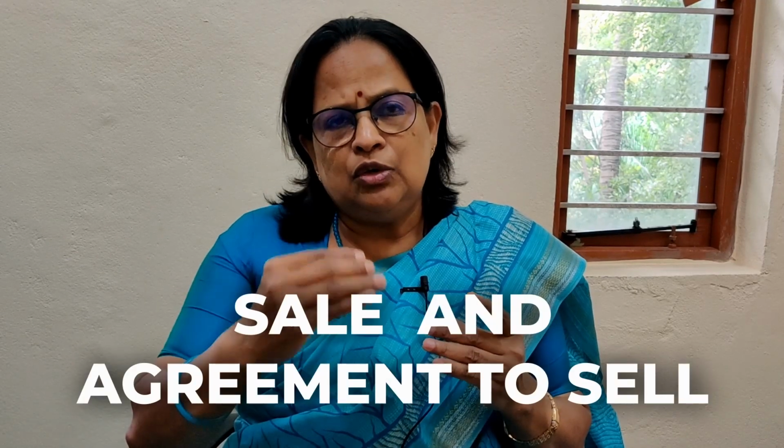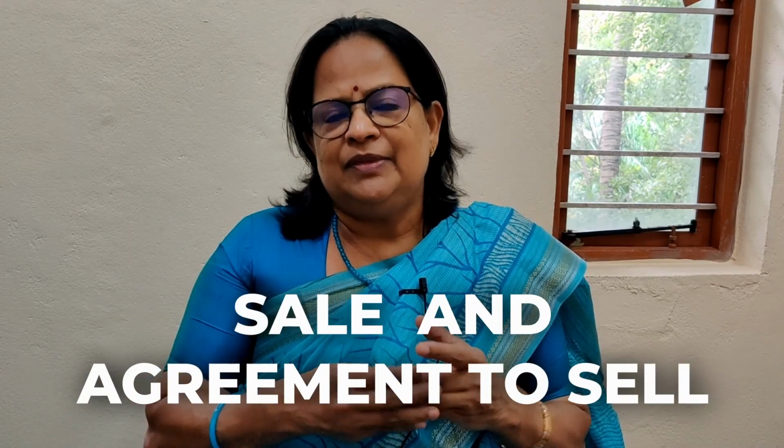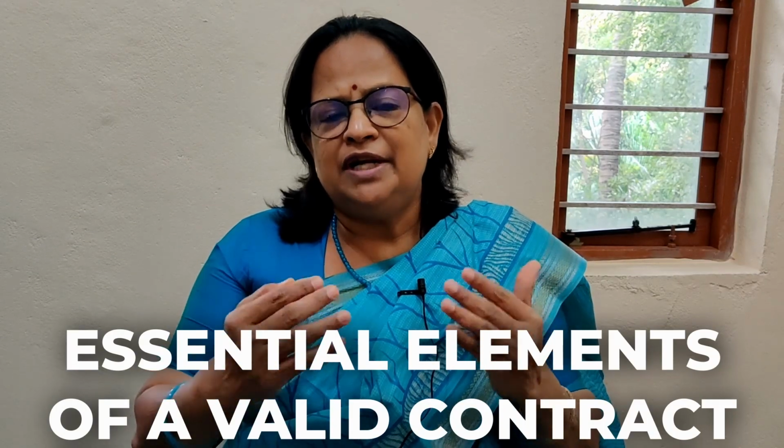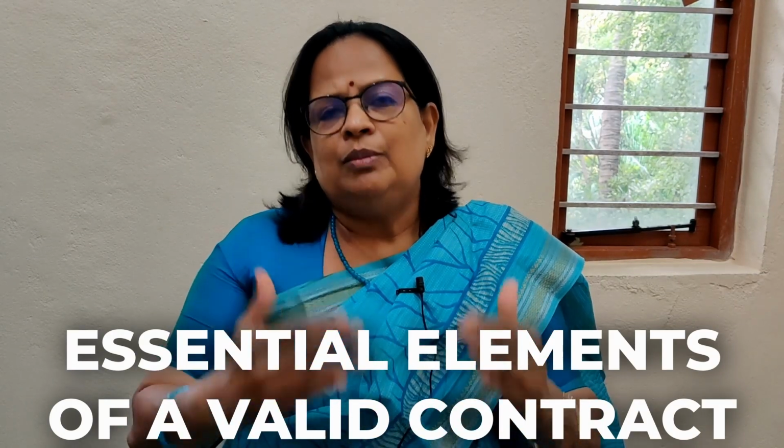Next, it includes sale and agreement to sell. That means both cash sales and credit sales. Agreement to sell means the contract is not completed. It will complete on a future date. Maybe transferring ownership, maybe the payment. Then next, all essential elements of a valid contract should be covered in a Sale of Goods Act to make it a valid contract. So these are the essential features of a contract of sale of goods.